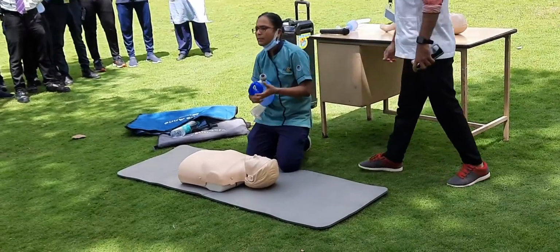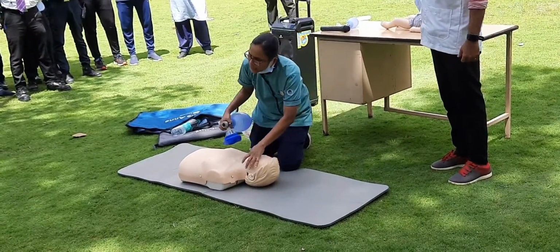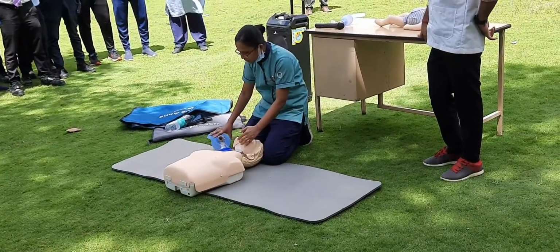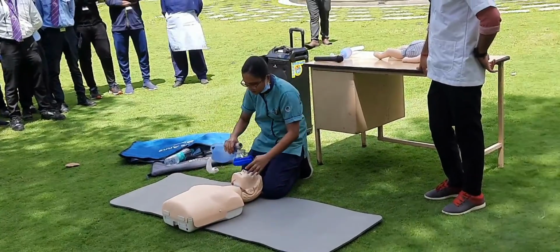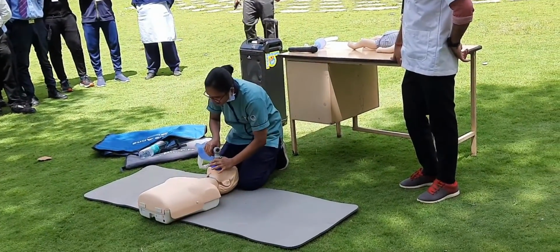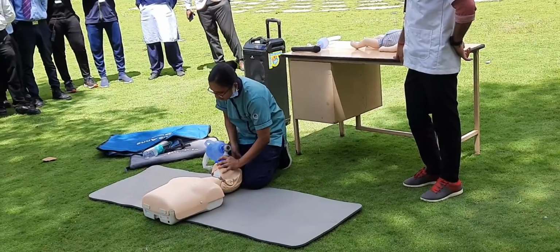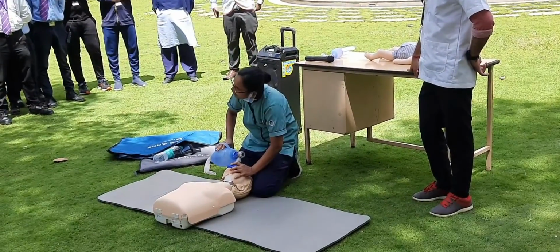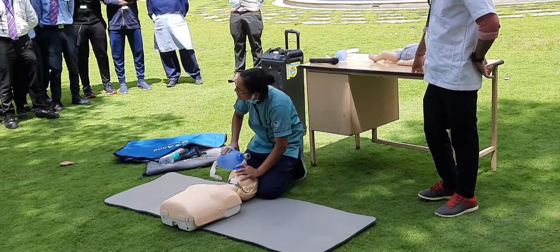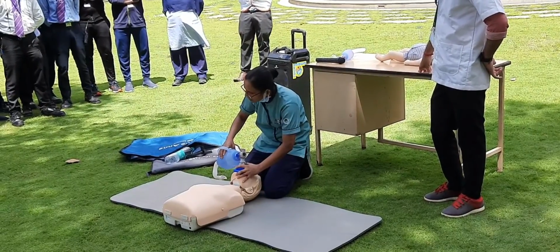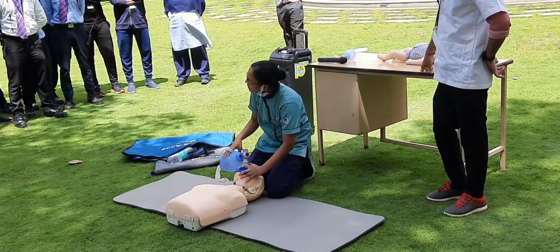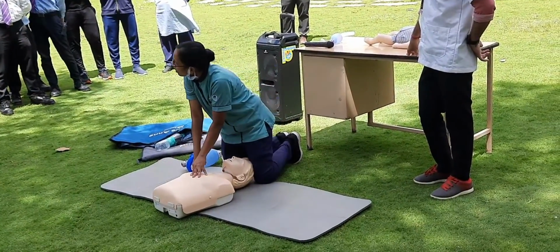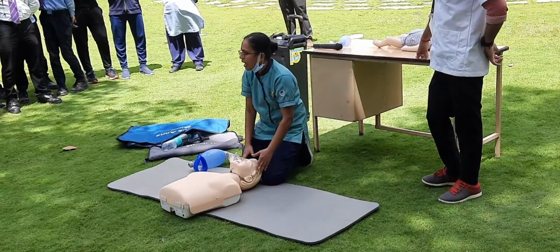If advanced people come, they have to sit at the head and position themselves to give breaths to the patient. They will sit, do the head tilt and chin lift, and give the breath. Can you see the chest rise? Sometimes, if you are not giving the breath properly, don't waste time on it. Immediately give CPR. Whoever is giving the breath has to sit.